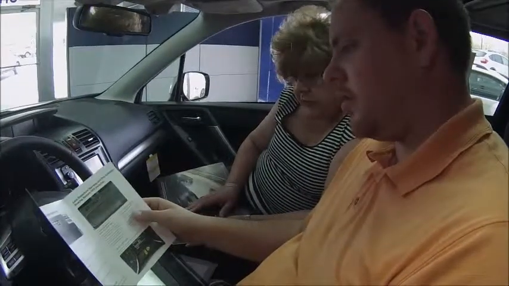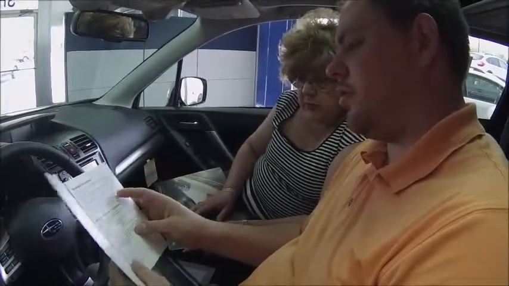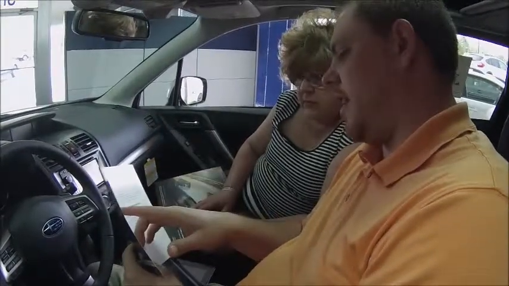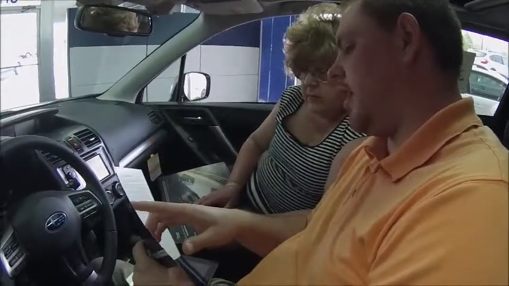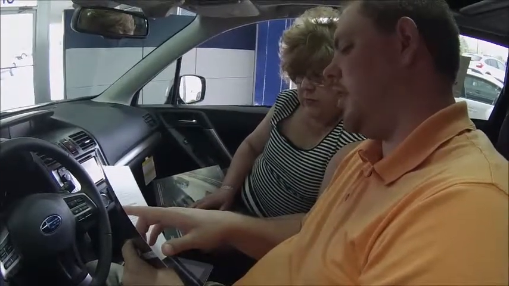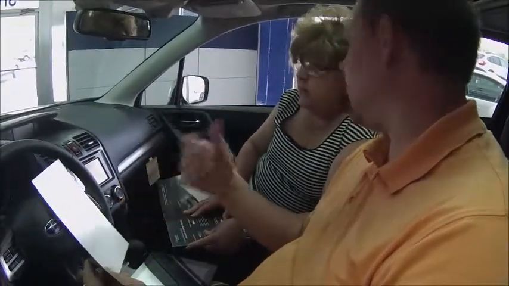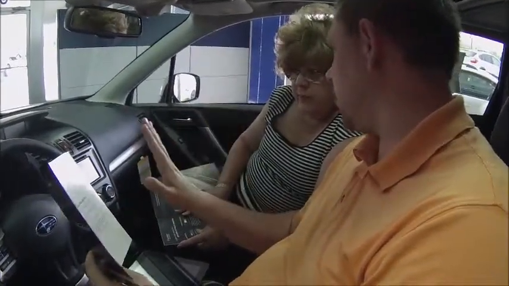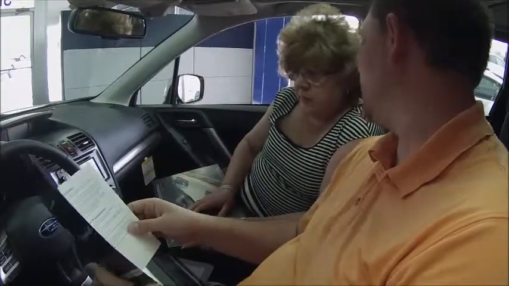What is adaptive cruise control? Well, adaptive cruise control is the function that combines regular cruise control with active monitoring of the road ahead by Eyesight. It issues warnings and activates automatic braking when needed. So you can actually set this up to follow a vehicle in front of you while you're on the interstate, and Eyesight will allow the vehicle to slow down or speed up depending on how it's following that vehicle.